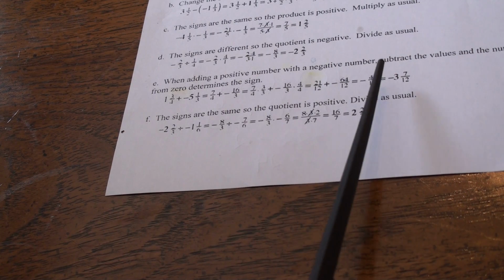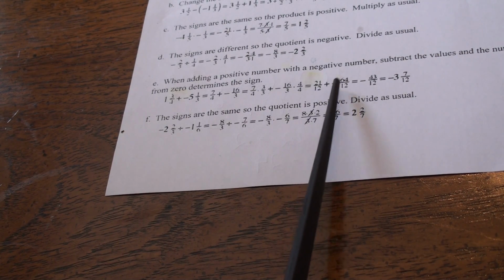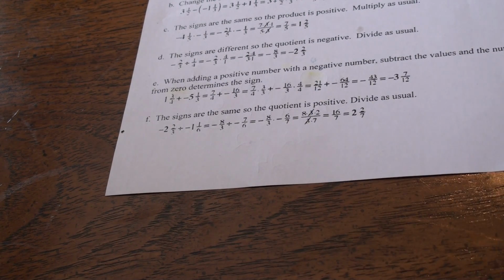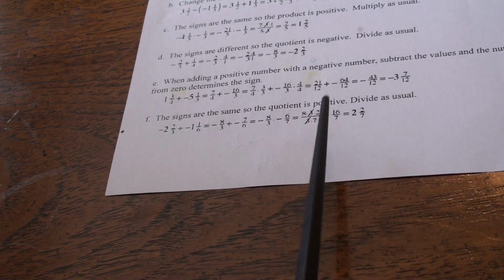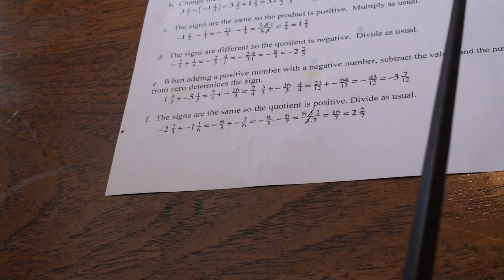21 plus negative 64. The negative always goes with the numerator. So 21 plus negative 64 gives me 43, and the denominator stays the same as 12. Now I need to turn this improper fraction back into a mixed number.